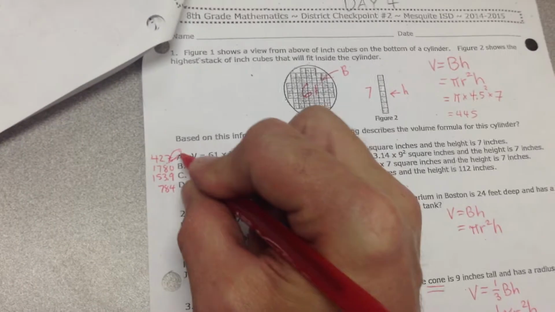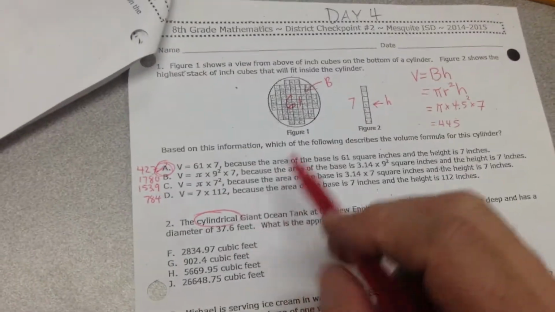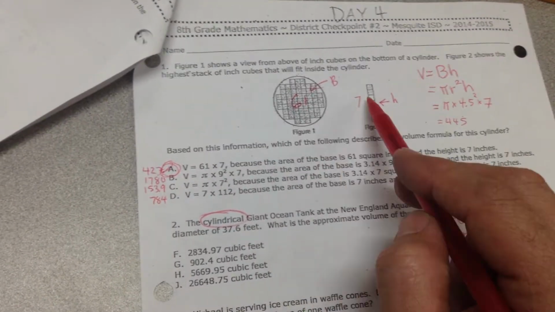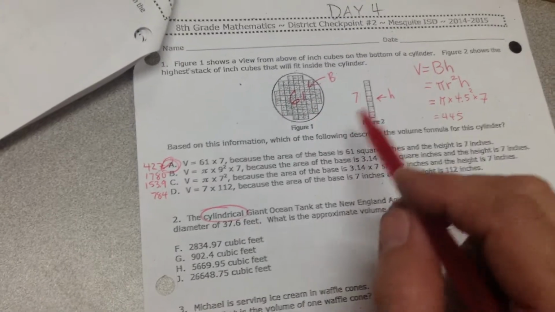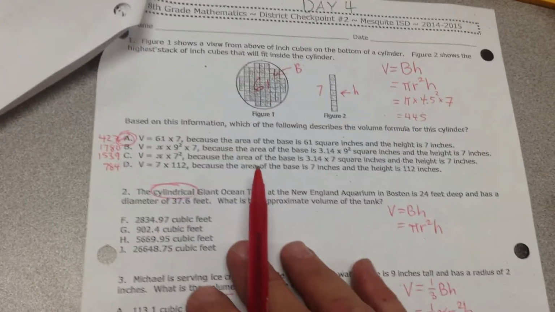And again, since we counted, that's a great circle. As we counted, there were 61 squares in here and 7. That is a good representation of what the volume is. So that would be our answer, answer A.